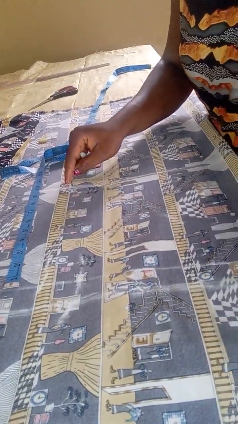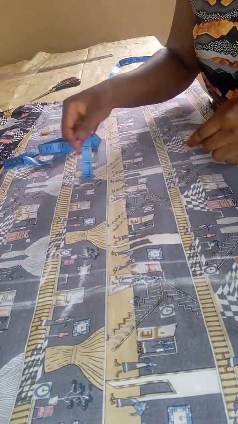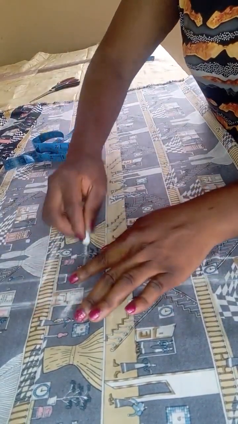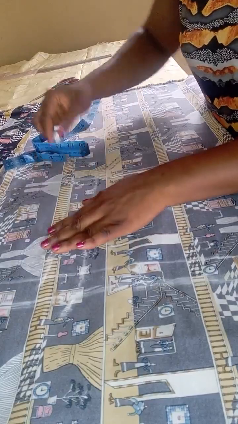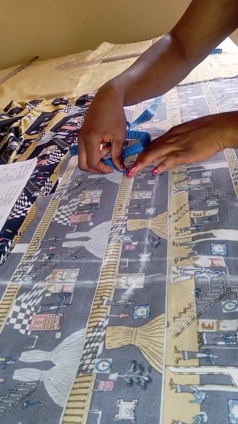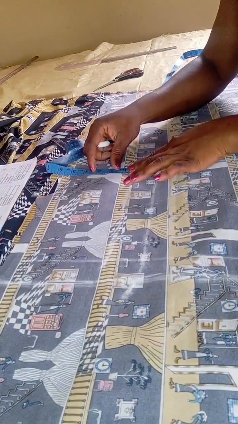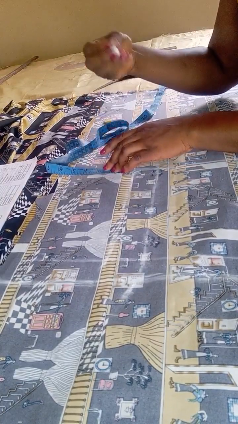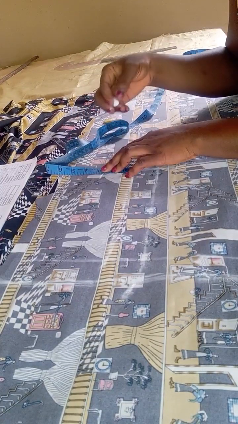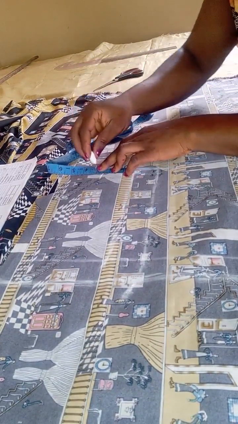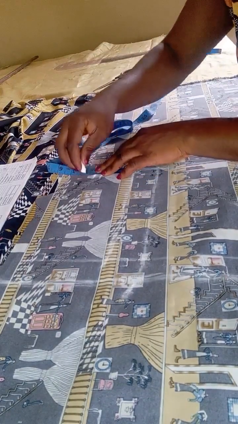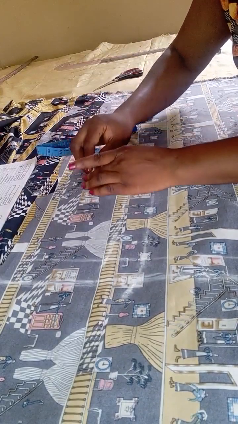So where I took the 9.5 inches, I'll take my crotch depth. This is the 2 inches that I extend. So where I extend the 2 inches, I'll take my crotch depth. I'll be adding 2.5 inches, or if your client is in a big size, you can add 3 inches. But this person is a big size, so let me take 3 inches crotch depth.